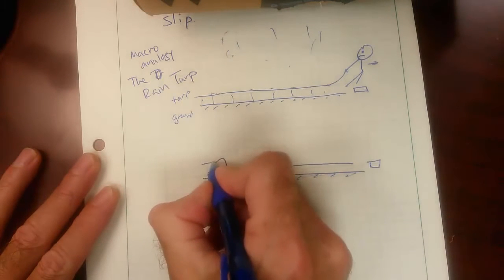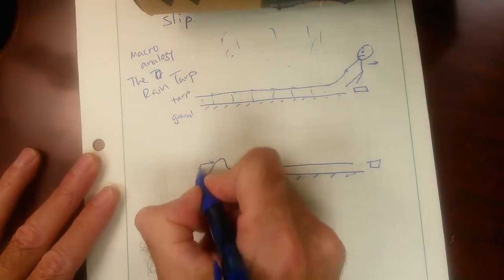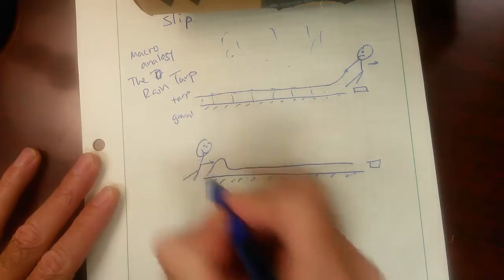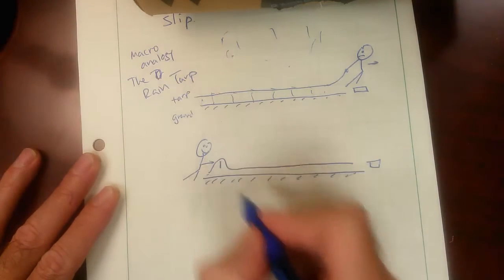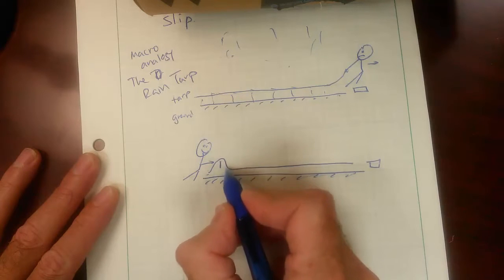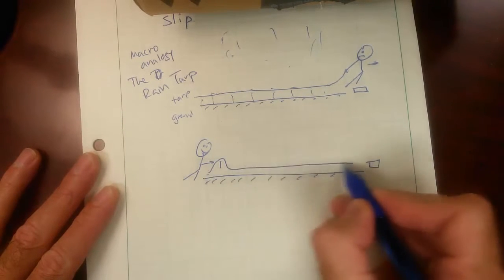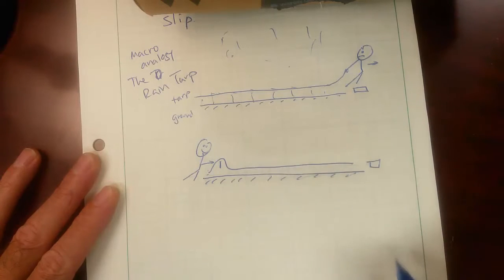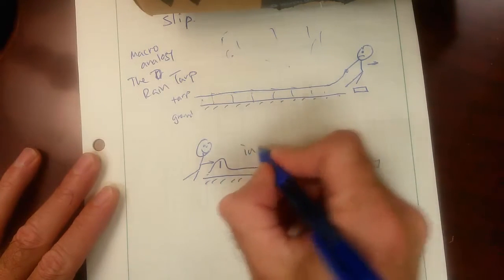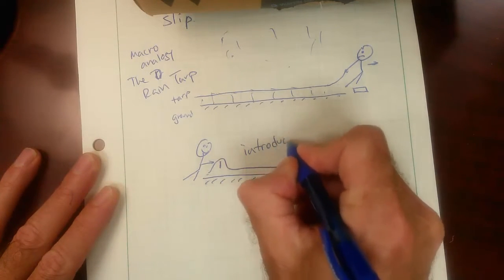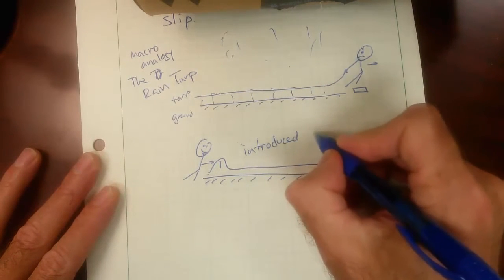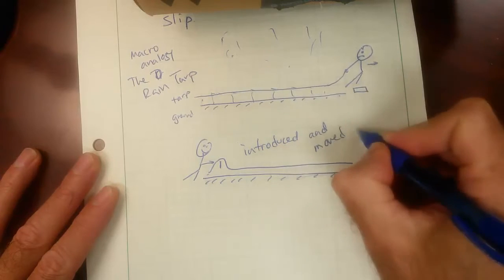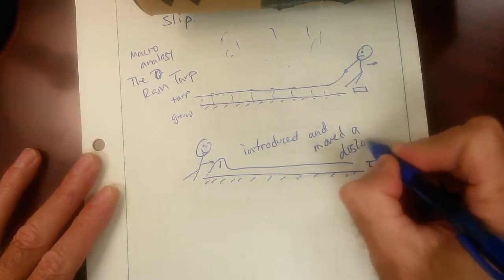And they were able to just push that dislocation along the length of the tarp. So what they did here was they introduced and moved a dislocation.